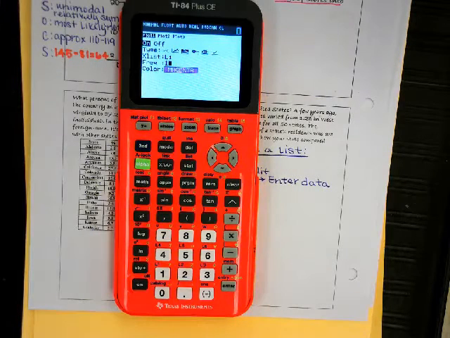The older one, see how it says A? It's in alphabet. I don't know what it is. Are we good? Yes, sir. Mine's just L2. On frequency, hit clear.